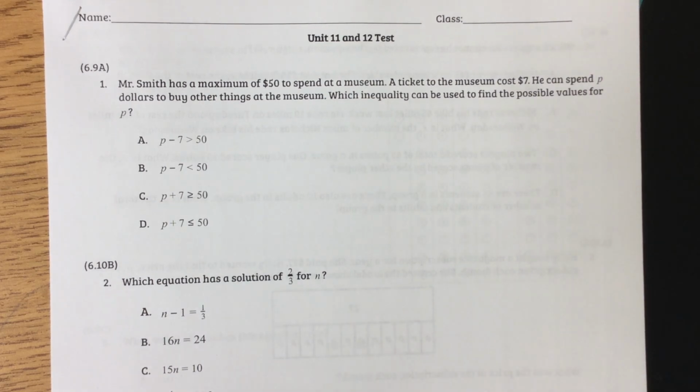Unit 11 and 12 test oral administration. Number 1. Mr. Smith has a maximum of $50 to spend at a museum. A ticket to the museum costs $7. He can spend P dollars to buy other things at the museum. Which inequality can be used to find the possible values for P?